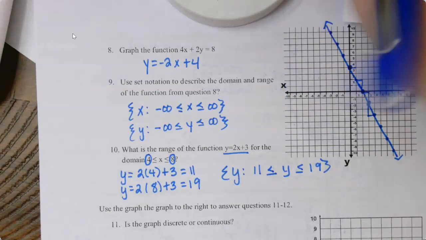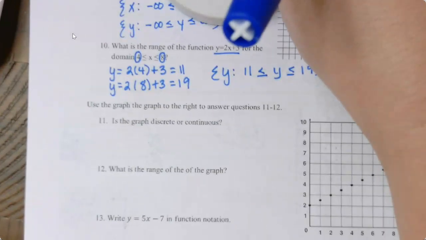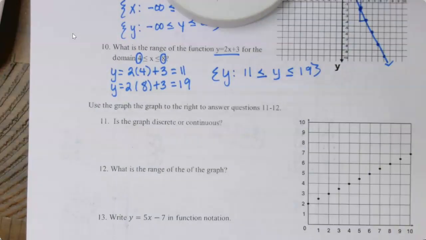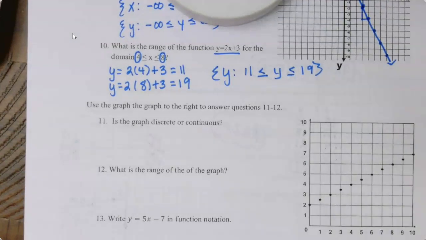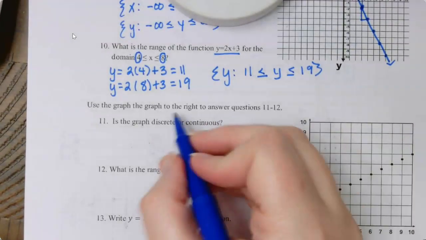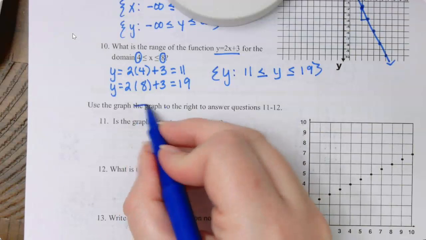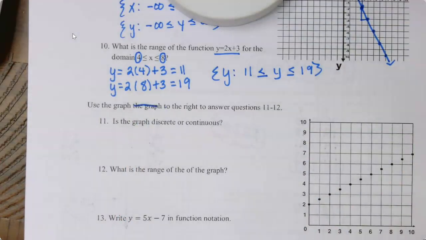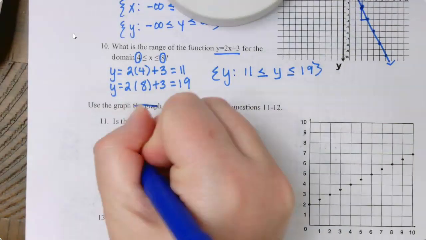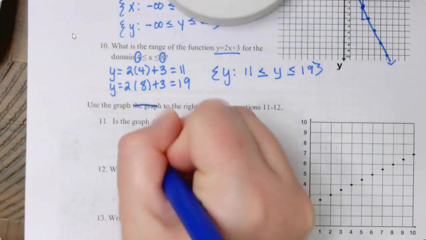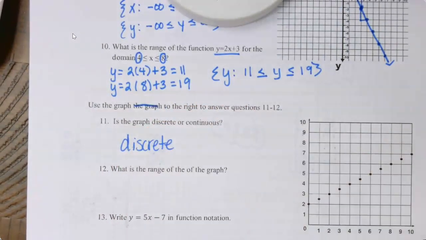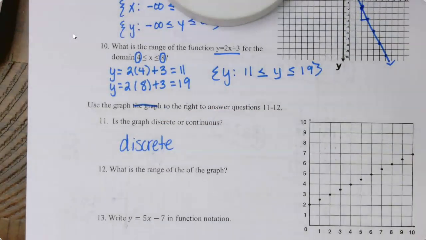Question 11. Use the graph to the right to answer questions 11 through 12. Is the graph discrete or continuous? This would be a discrete graph. Number 12. What is the range of the graph?